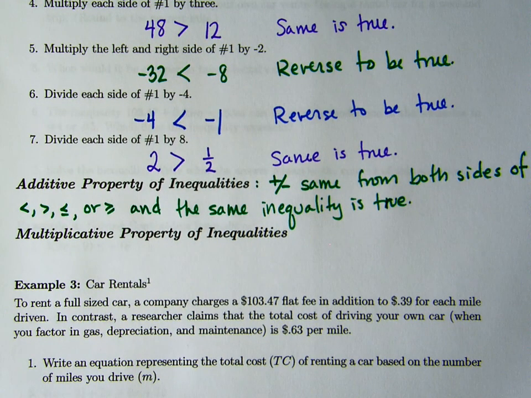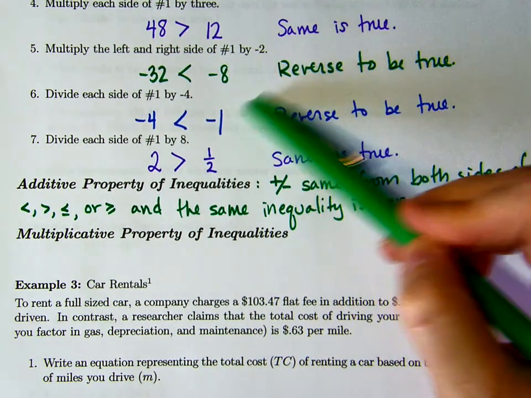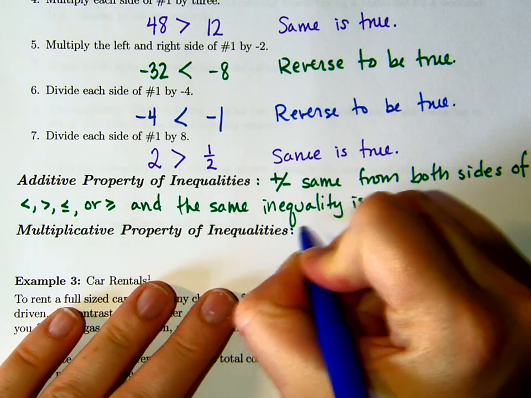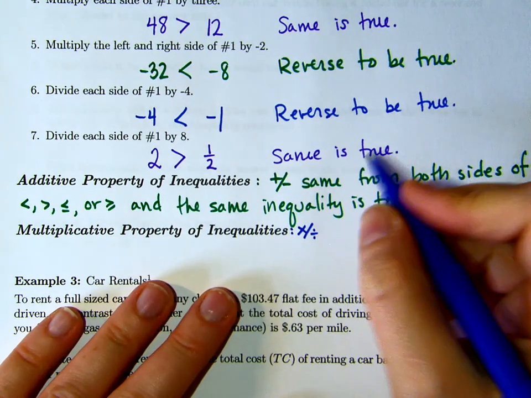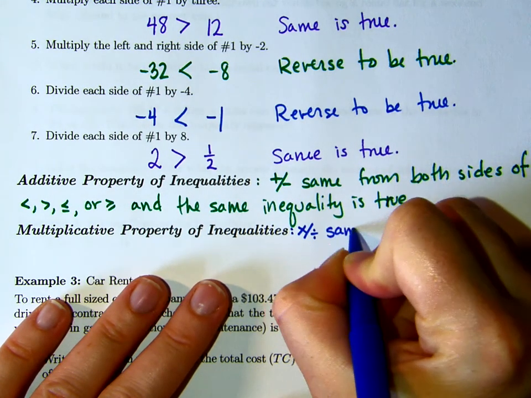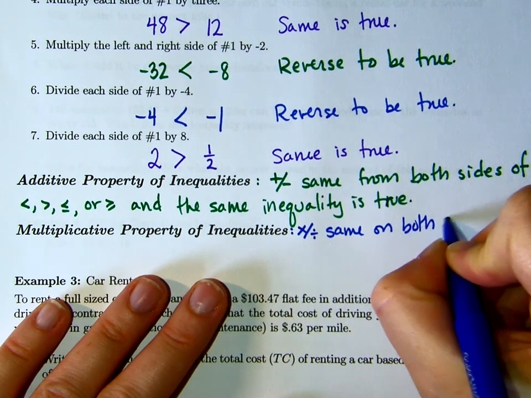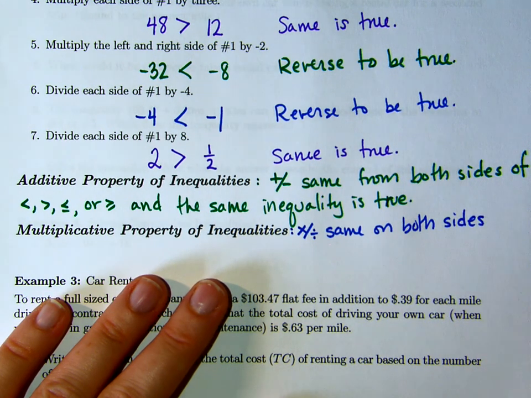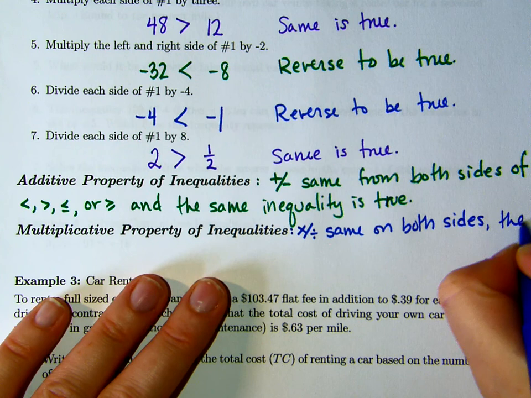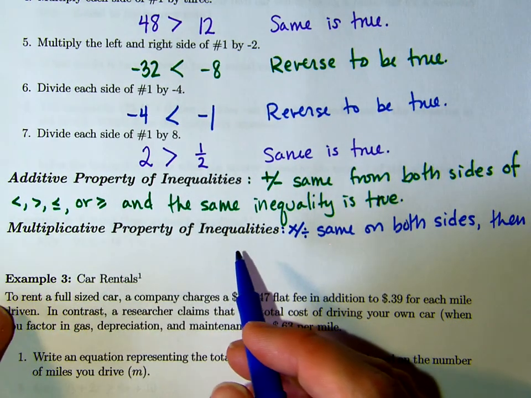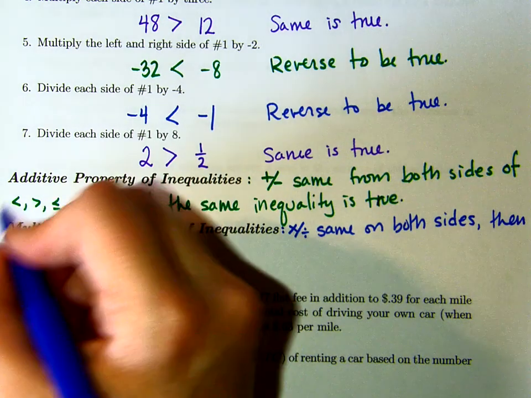But now the multiplicative property gets a little bit fuzzier because we have to make sure we put in this case, this weird scenario. So, okay, if we multiply or divide by the same on both sides of the inequality, then the same inequality is true.